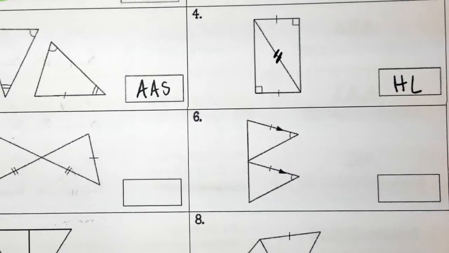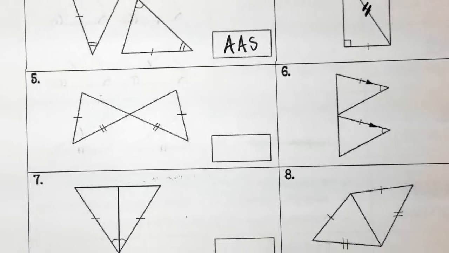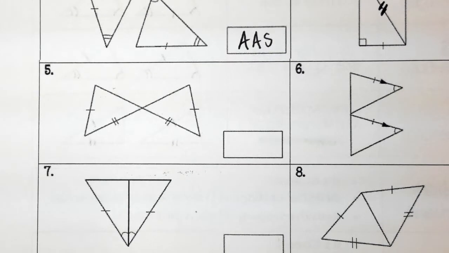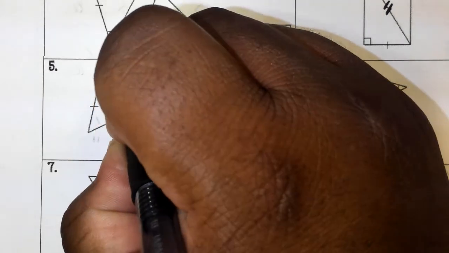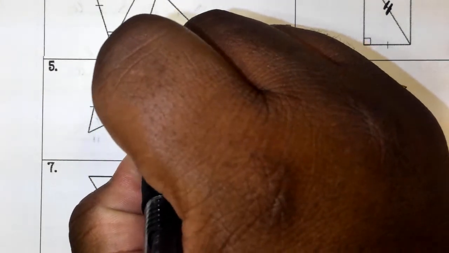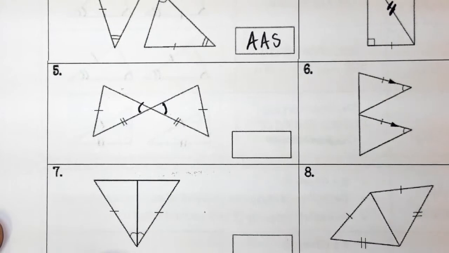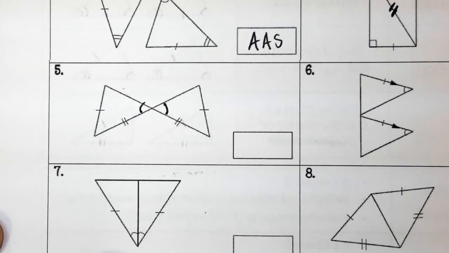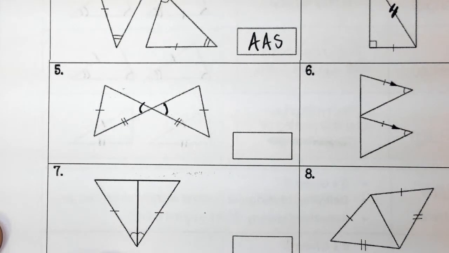Oh yeah, number 5. I always like this one. Okay, I'll start there. Jamal said they share an angle. That is true. Let's get real specific though. They share these angles right here. What kind of angles are these? Vertical, right? We should all remember that. These are vertical angles they share in the middle here.